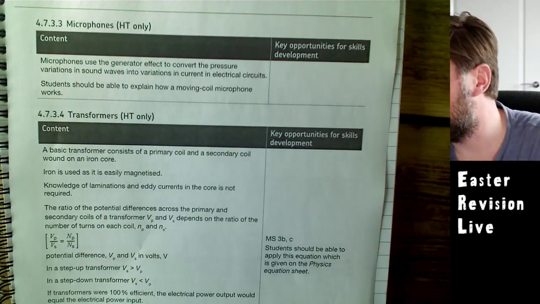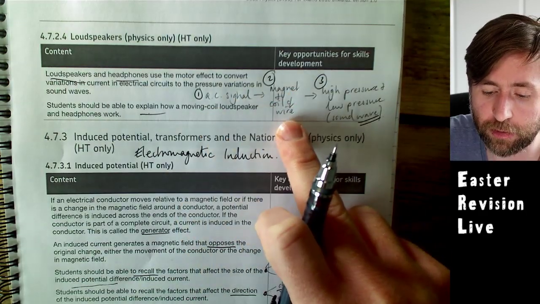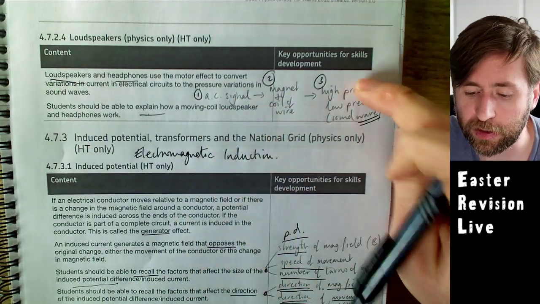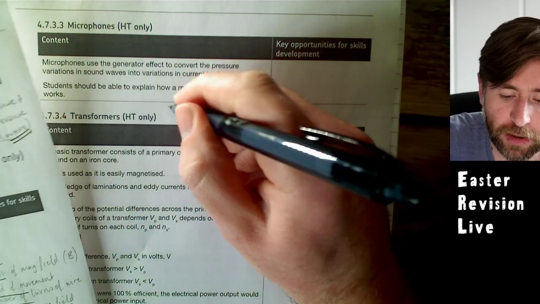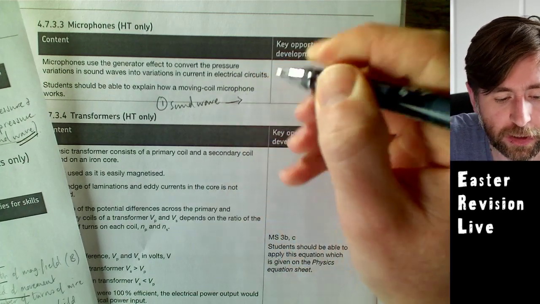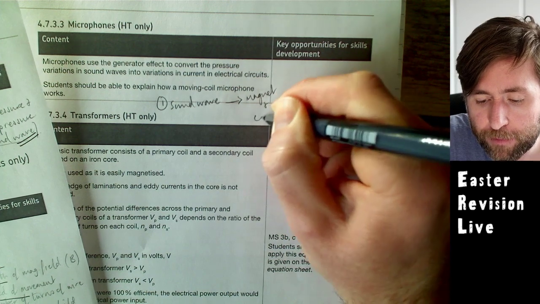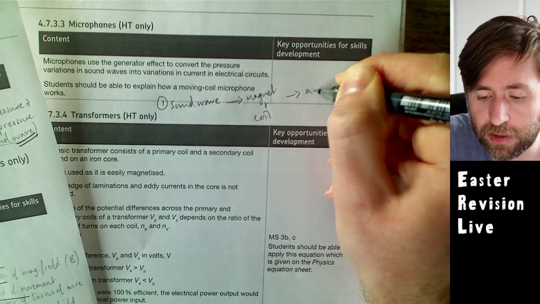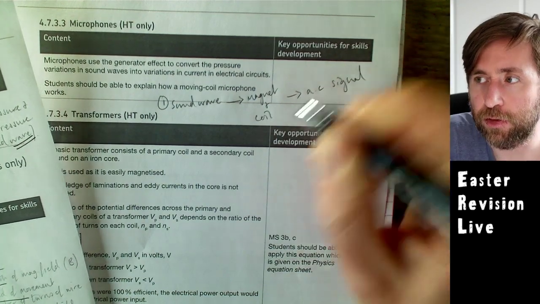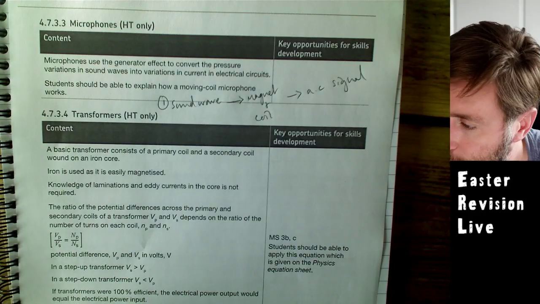Now microphones. Remember I said this was exactly the same as the last one, but backwards. Last time we said an AC signal moves a magnet in a coil of wire, or moves a coil of wire in a magnet, and you get high pressure and low pressure, i.e. a sound wave. This is the same, but backwards. So you start with the sound wave, talk about the pressure regions if you like, and then that moves a magnet in a coil of wire, and then that makes the AC signal. You just need to remember that order once for microphones and loudspeakers, and boom, just apply it.